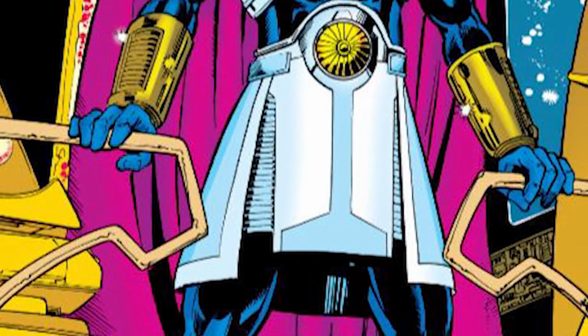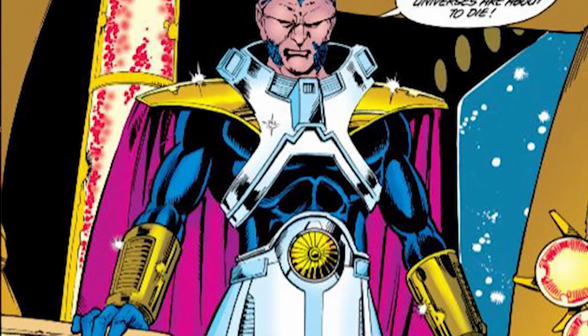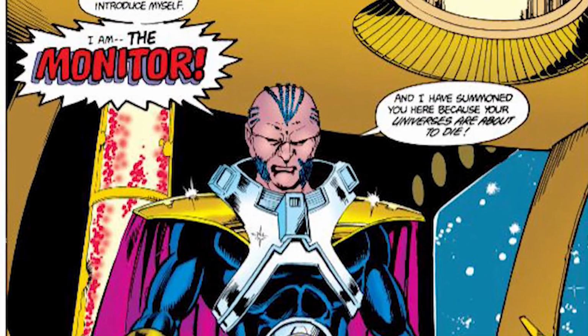So the first one is the Monitor. The Monitor is part of something called the Monitors that were created, in the DC universe, to look over each individual universe. So they all have their role in that. And the Monitor is over the universe, and he looks over it, protecting and making sure everything's running smoothly.